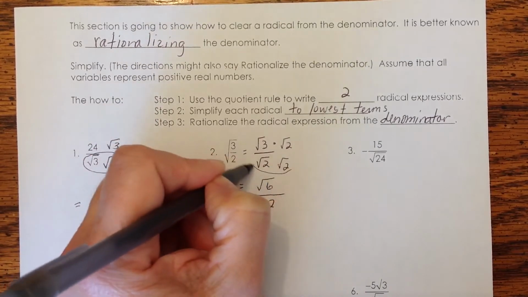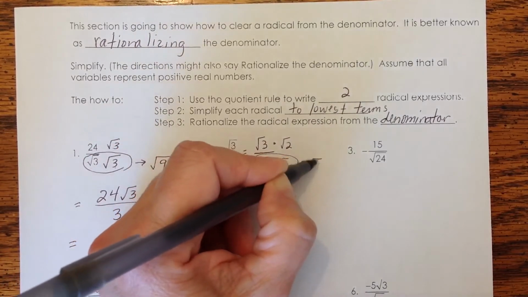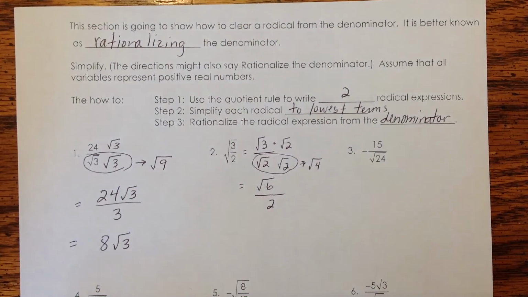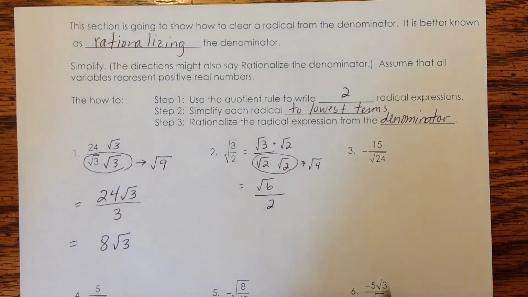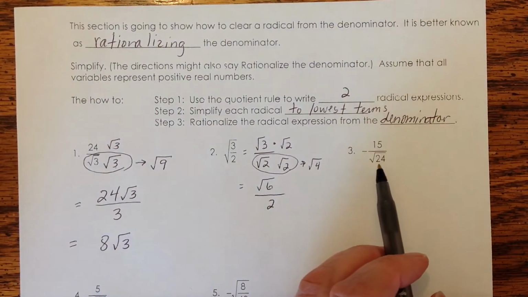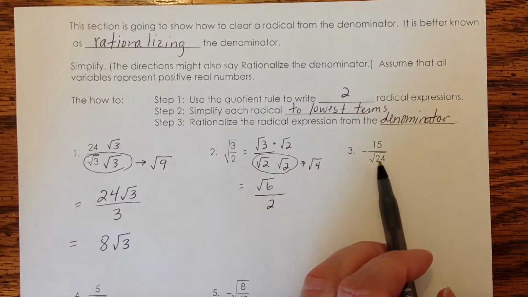Because again, this right here is the square root of 4, or 2. Now this one is simplified already because this is not 6 here, it's the square root of 6. So we are finished.